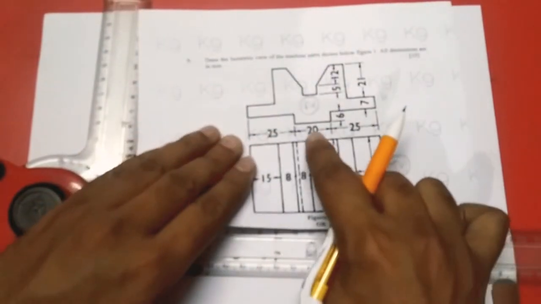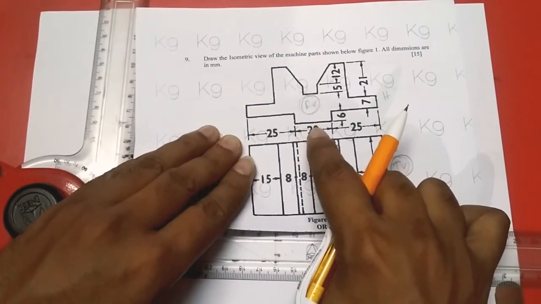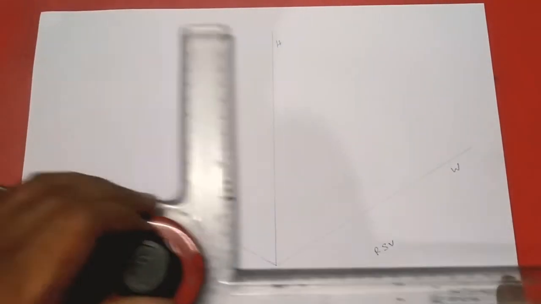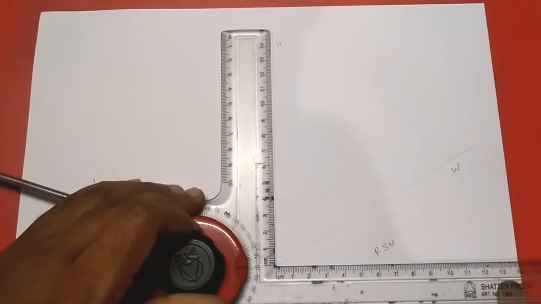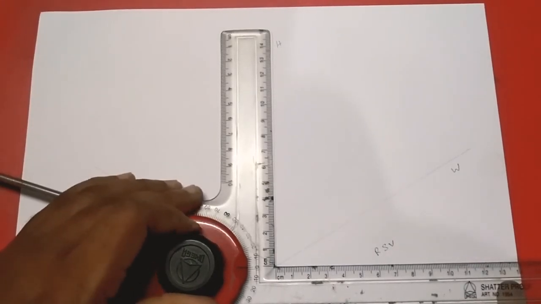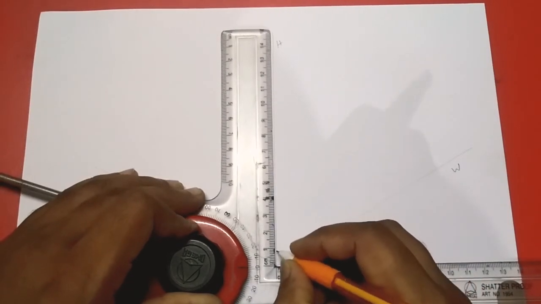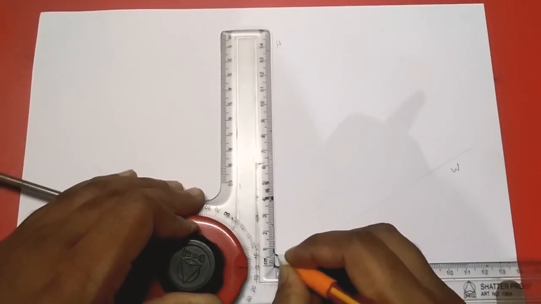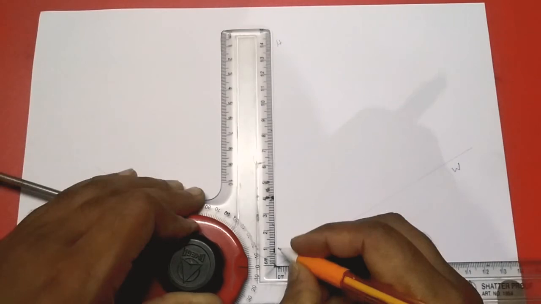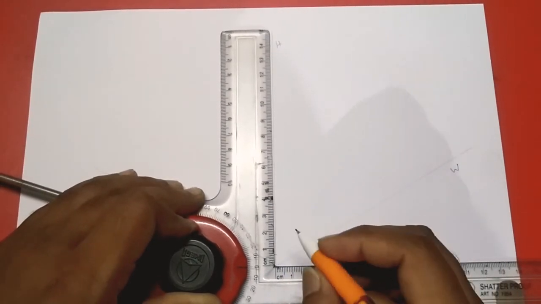So first of all, we'll finish with the front view. The height from over here is 6 mm from this. Later that 7 mm.